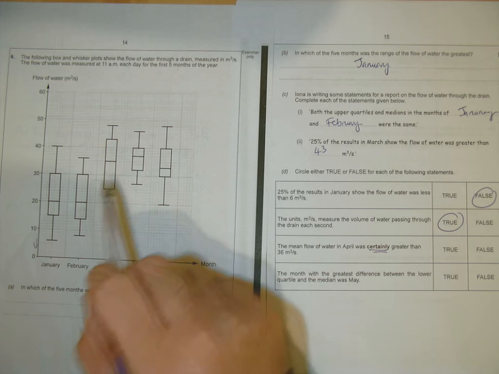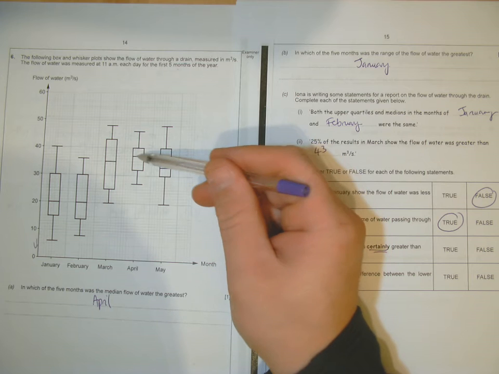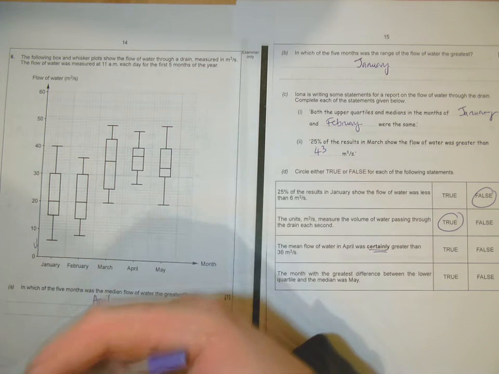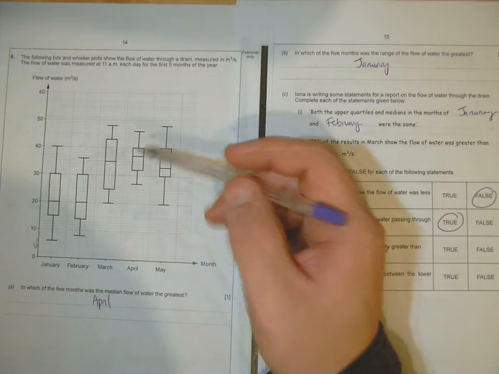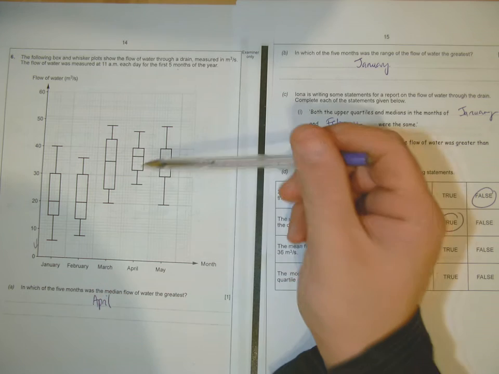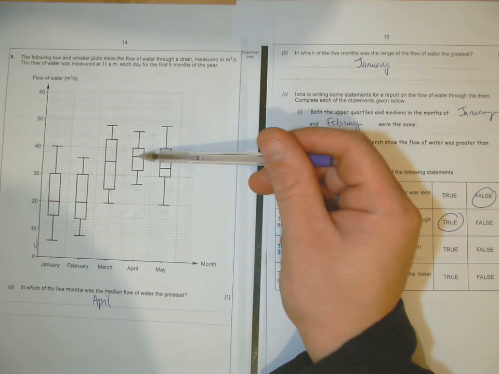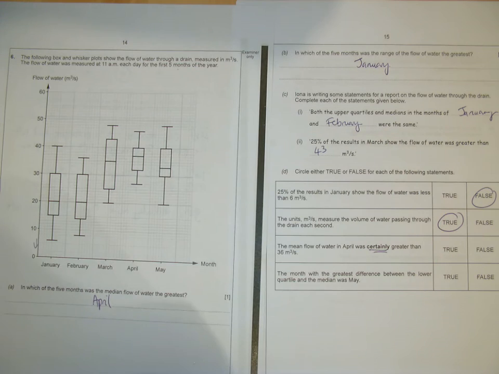Let's look at April. So April here. Now the median, if you look at the median, that there's the median, 36. Now the median is not the same as the mean, okay? Right, the mean is often different compared to the median. But they're saying here that the mean was certainly greater than 36. Okay, so they're saying, look, the mean's got to be greater than the median here. Can we say that for certain?